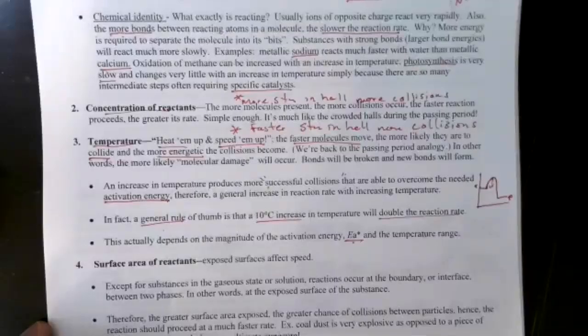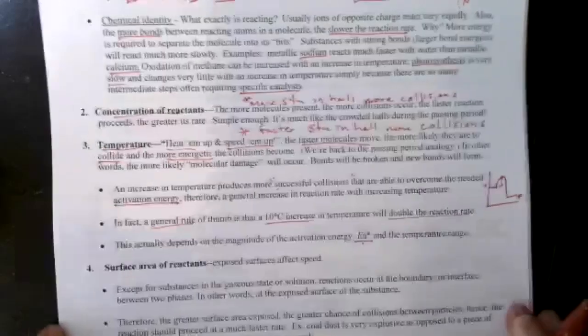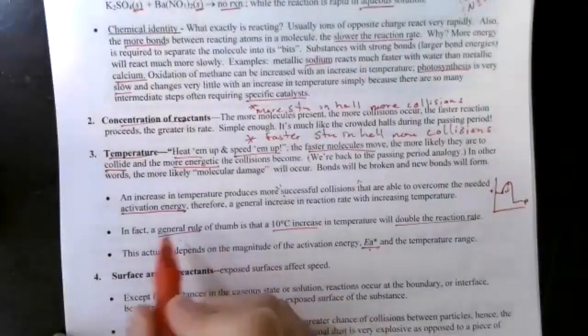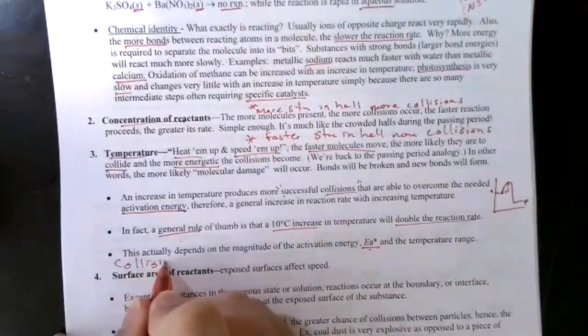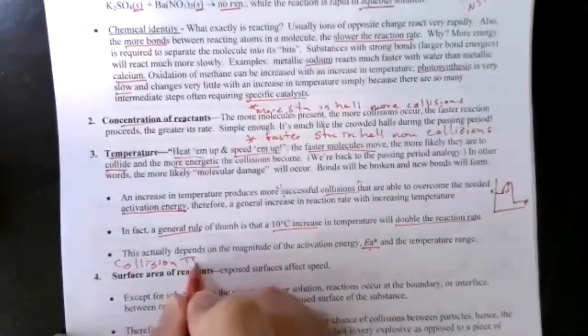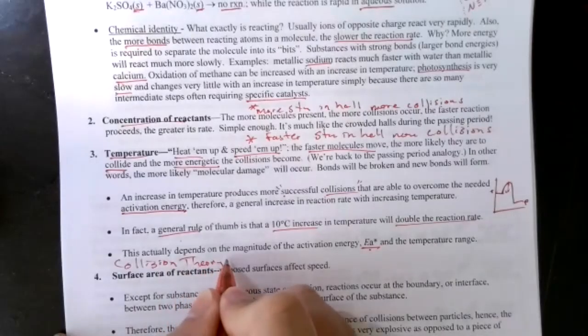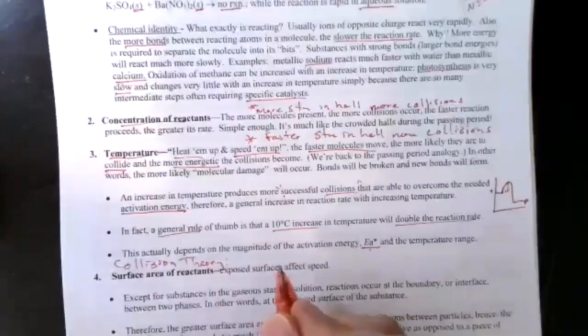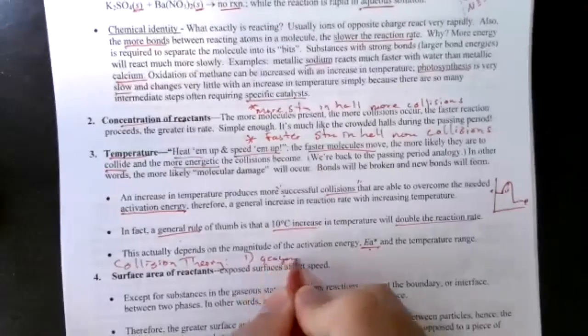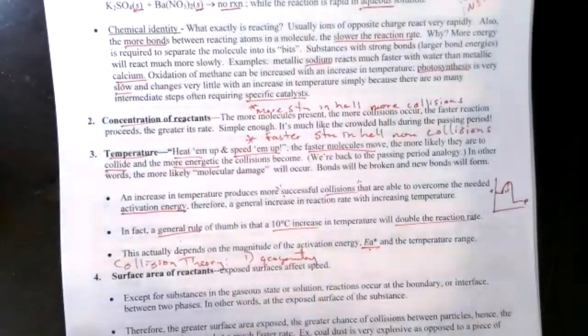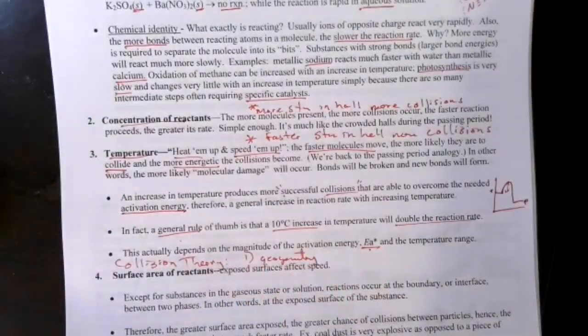I should back up, although we'll come back to it again with collisions. Collision theory we covered in honors. There's a couple of things that have to happen. One, we have to have the right geometry. So they have to be in the correct orientation, so they hit each other where whatever it is needs to be broken, or whatever it is needs to be formed in order for that reaction to take place.